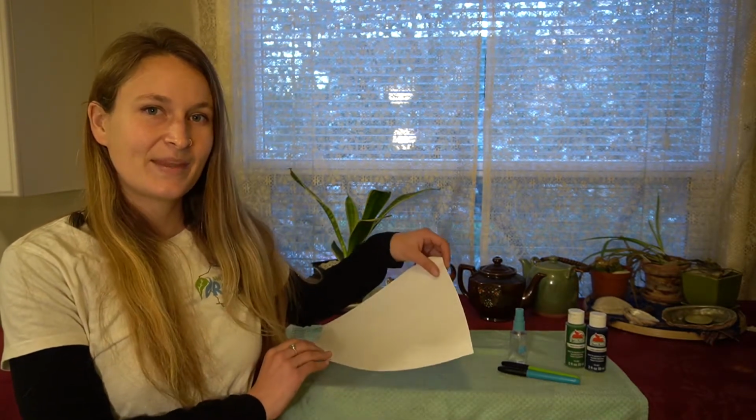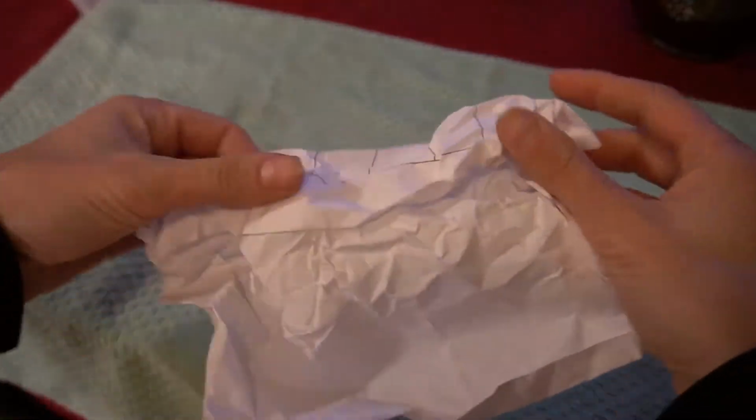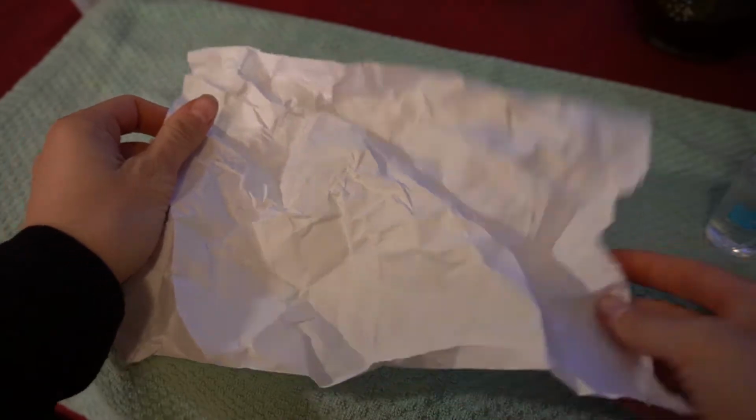Now, to do this activity, you're going to need a piece of paper, two different colored washable markers, or you can use two different colored paints, and then you're going to need a spray bottle. Our first step is to crumple our piece of paper into a ball. And then we're going to carefully uncrumple our piece of paper so that we have four corners again. And be careful not to rip your paper or to flatten it out too much.